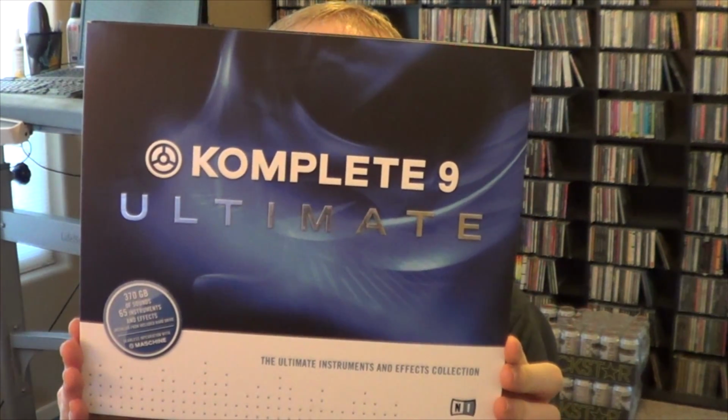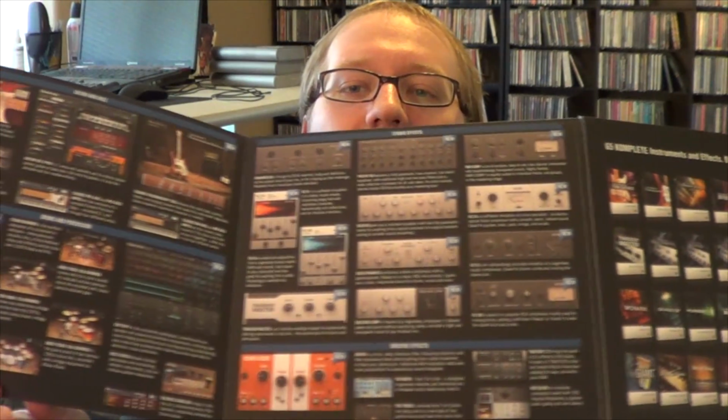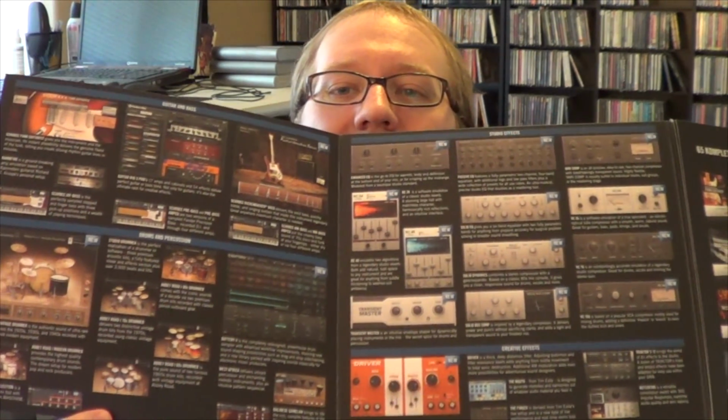And the rest of my sounds come from Native Instruments Complete Ultimate 9. I actually just ordered Complete 10 Ultimate, the upgrade to this. Complete Ultimate is basically every single software program that Native Instruments makes. They include instruments, effects, plugins. They also have software synthesizers and other performance tools.